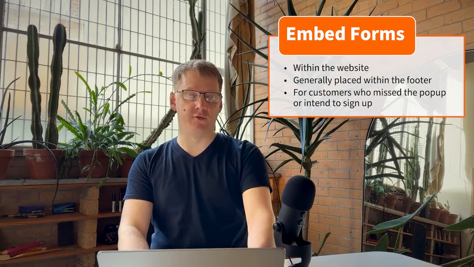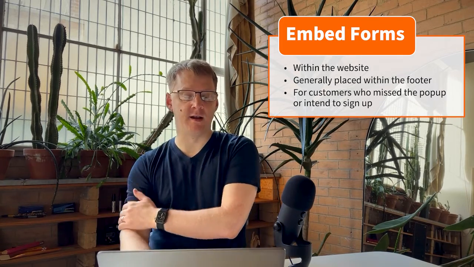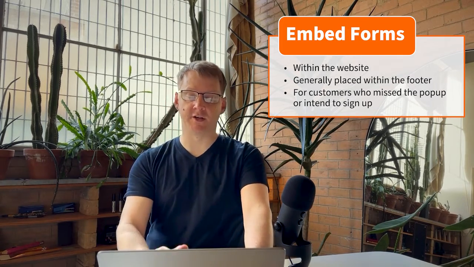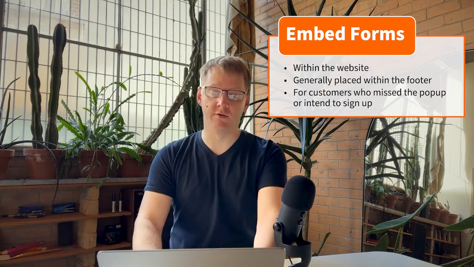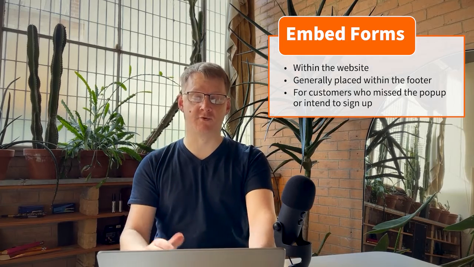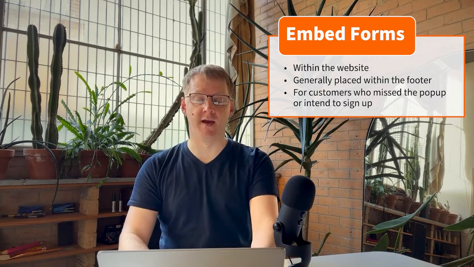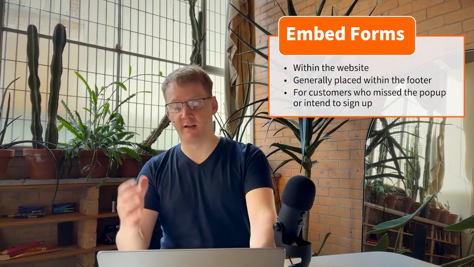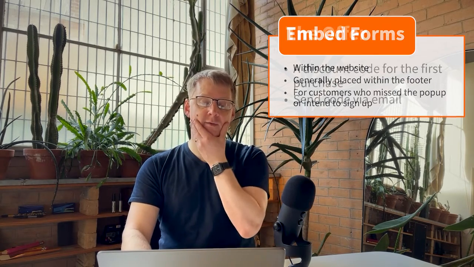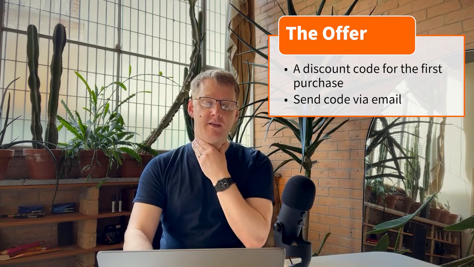And then we've got embedded forms. They're the forms that are just within the website. They're placed within a section of your e-commerce website, generally within the footer. Embed forms are helpful for customers who come to your site intending to subscribe for an offer or make it through your page without triggering a pop-up. Using these alongside other signup forms like pop-ups or flyouts is a good idea. So when creating your signup forms, make sure you have an offer to give your customers to make them want to sign up.